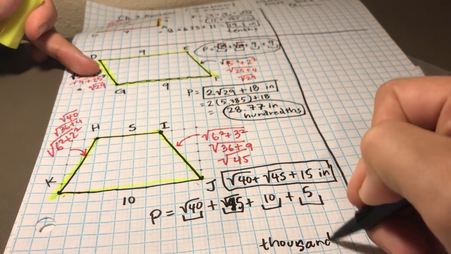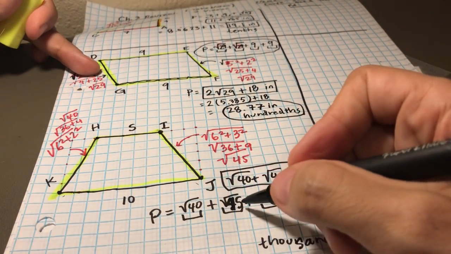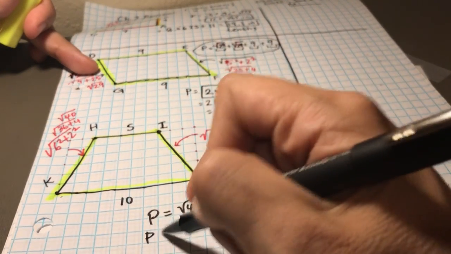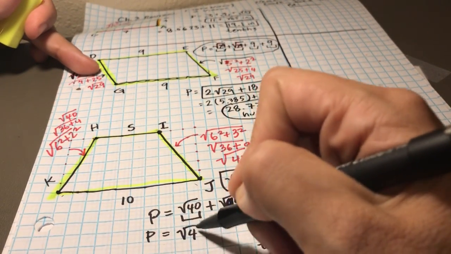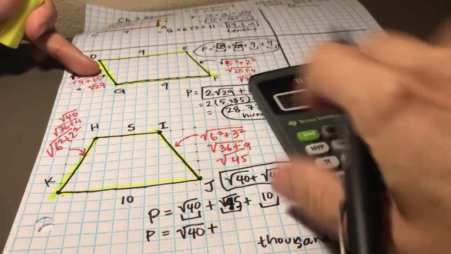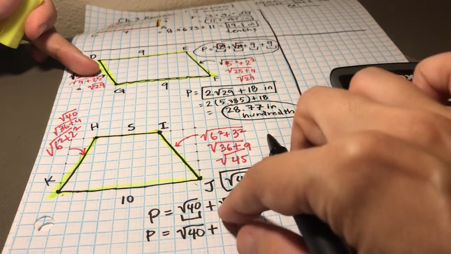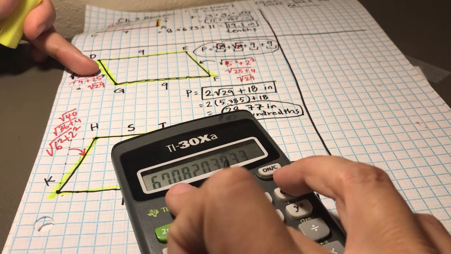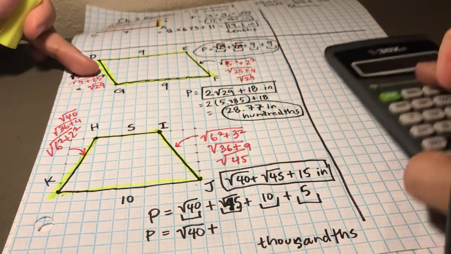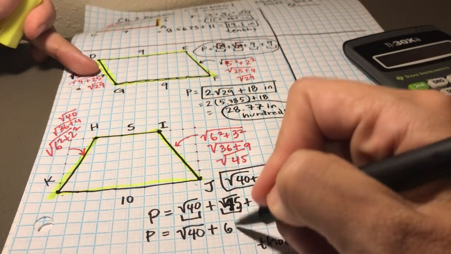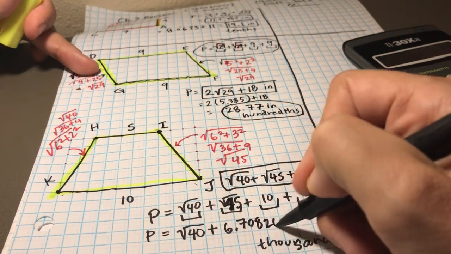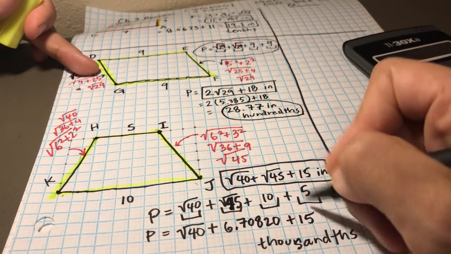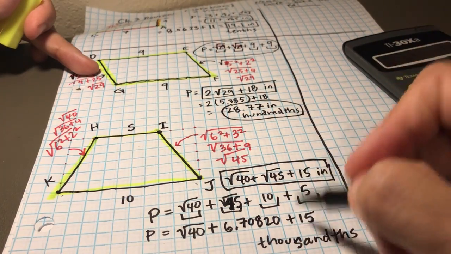So let's imagine they asked us to round to the 1,000th place. We've got to type this in our calculator. So I'd like you to think about the square root of 40. We're not sure. It's actually easier to kind of work this backwards. So I'm going to take the square root of 45 and write that down, 6.70820. Okay, and then I'm going to have to add another 15 to that because 10 and 5 are 15.